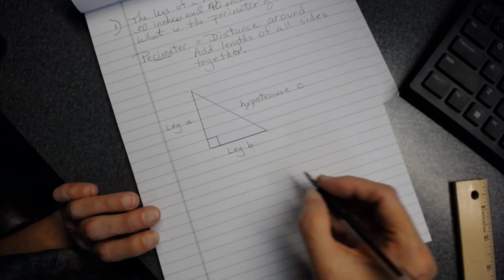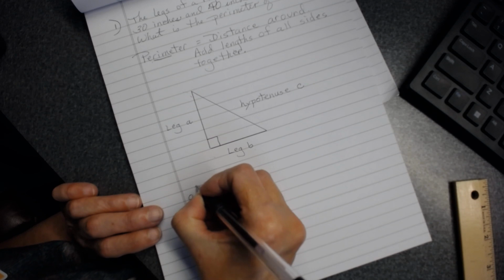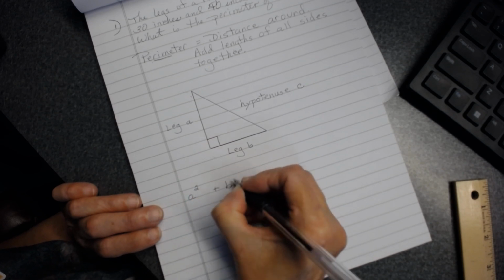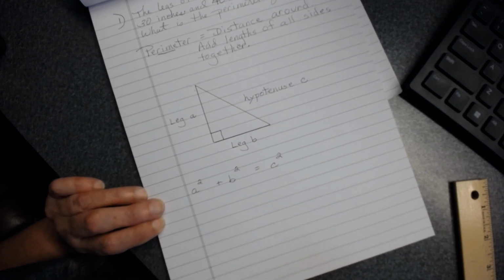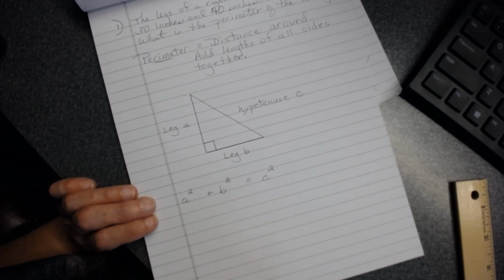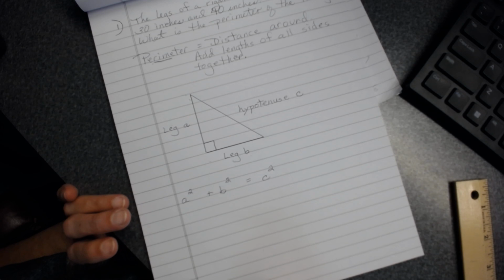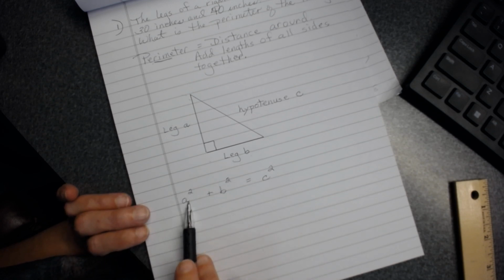We can find the one that we don't know. Okay, so let's write our formula. A squared plus B squared equals C squared. And when something is squared, has a little 2 for its exponent, it means we multiplied that times itself.